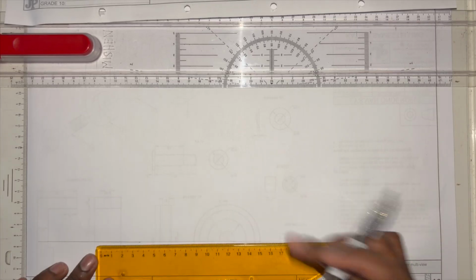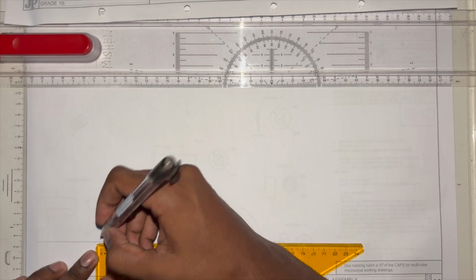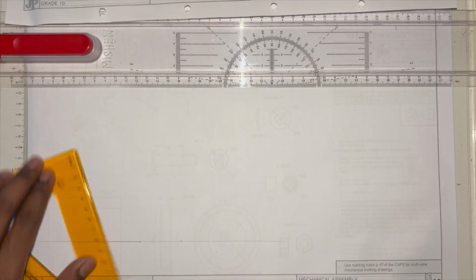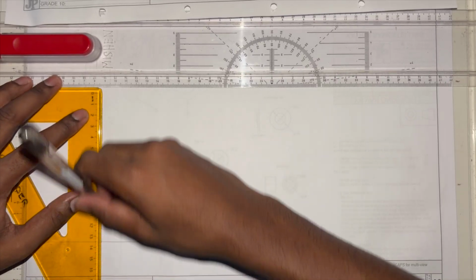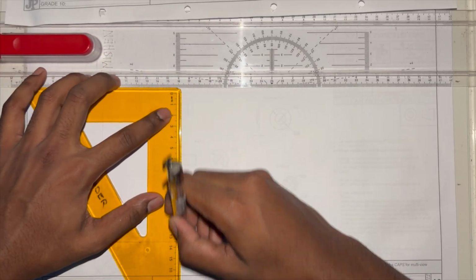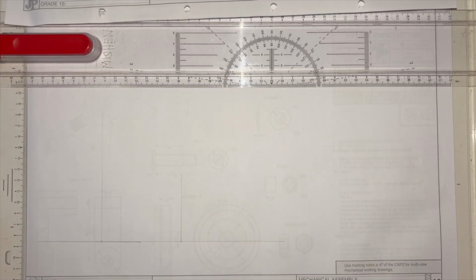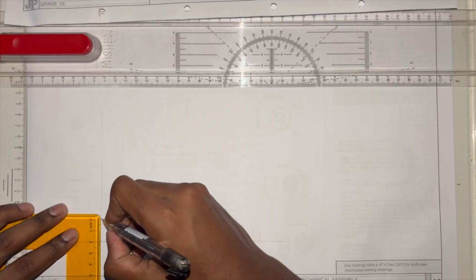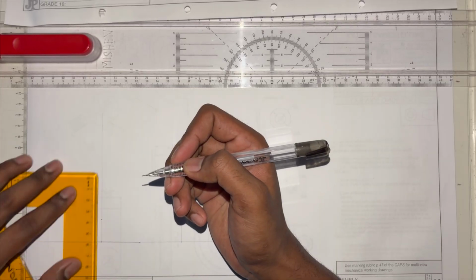So they're saying that our bracket is 75 millimeters. Okay, mark off 75 mils. 2 construction lines. It's got a height of 20 mils at the base, and then 95 mils.